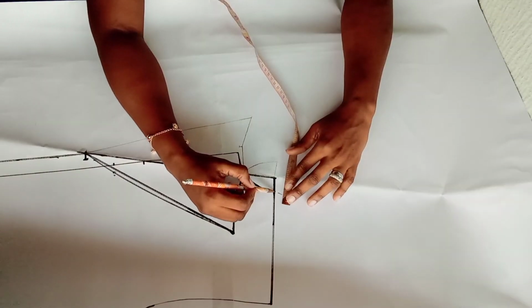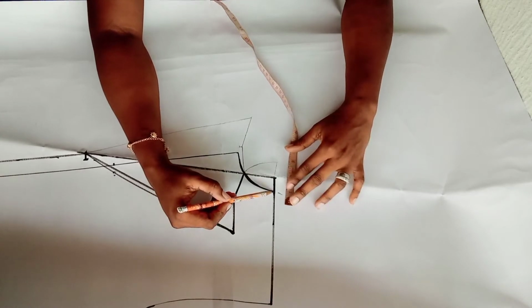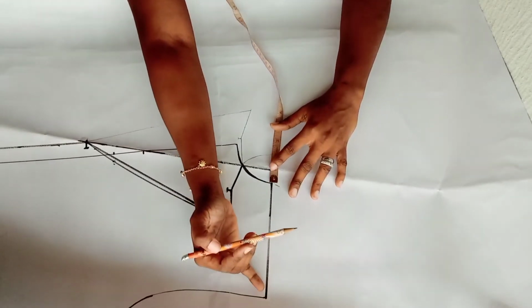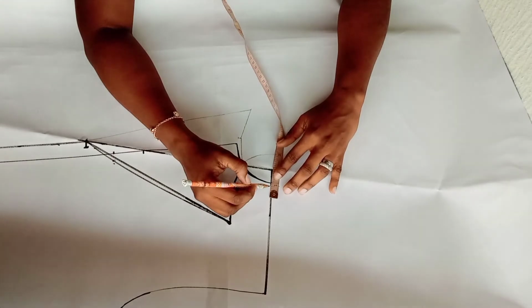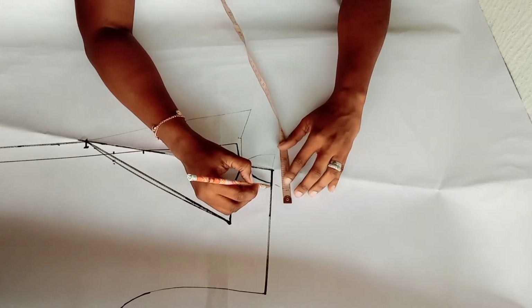Now this is the actual neckline. I'll measure 0.25 inch towards the shoulder. Take note, towards the shoulder. Okay, so I'll mark 0.25 inch.